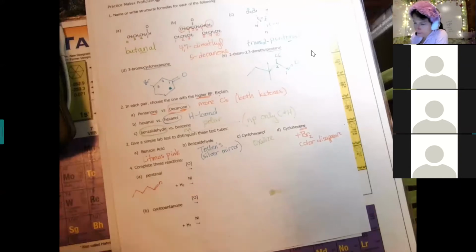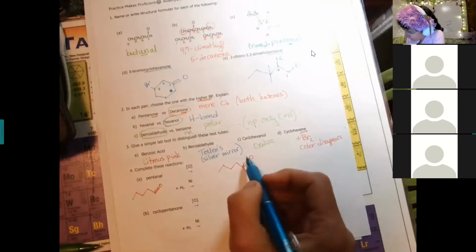Complete the reaction. So pentanal, however you like, you can draw your O on the other side. There's a reason I keep doing this. It's a habit. You can draw carbons. Oxidize is the double bonded O is still there, and you pick up an OH. So we pick up an oxygen.